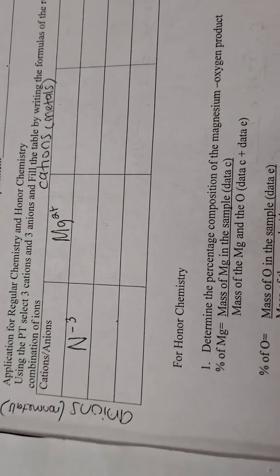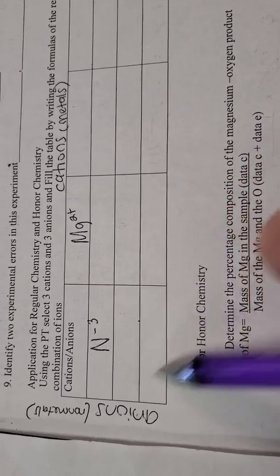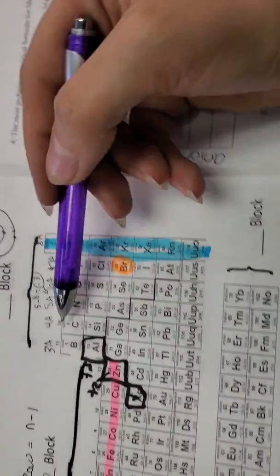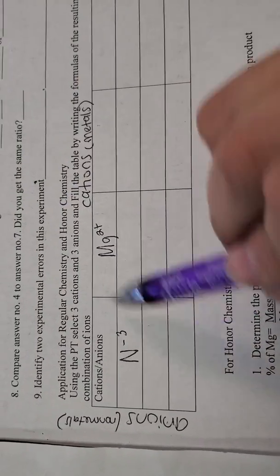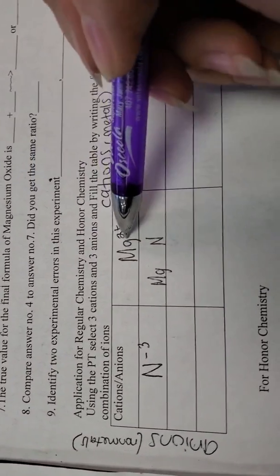You're going to pick 2 more nonmetals and put their charges here. Please do not pick anything in group 4. Group 4 is weird. Just ignore it. Do not pick anything from group 4. All right, at this point, I want you to combine these 2. Well, if I take magnesium and nitrogen and I combine them, well, magnesium is positive 2. Nitrogen is negative 3.